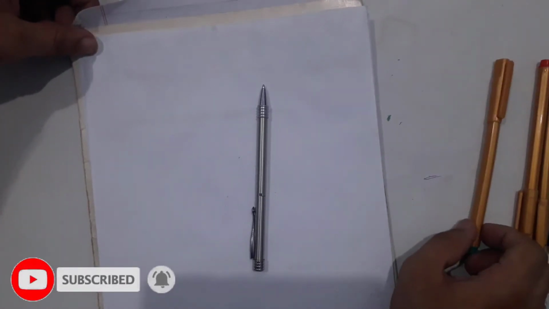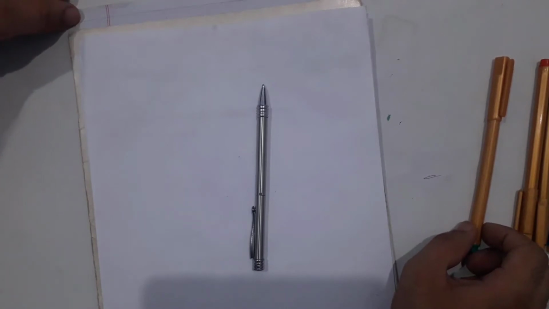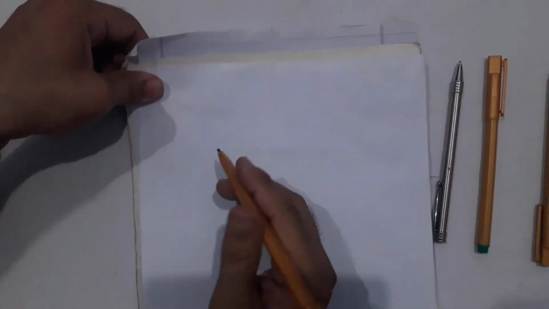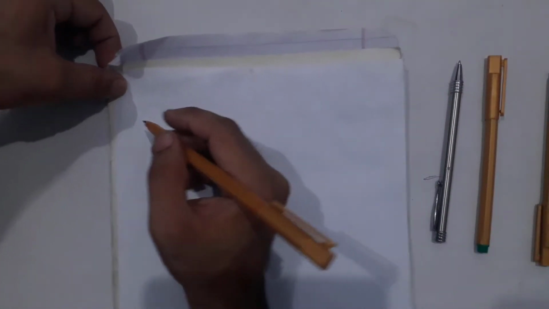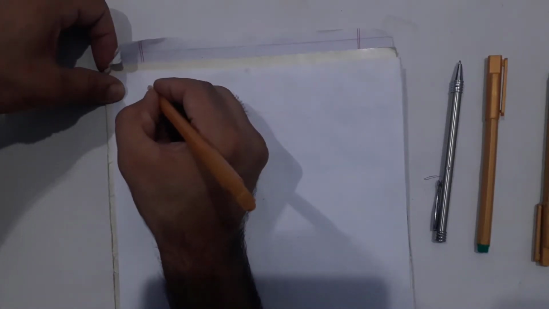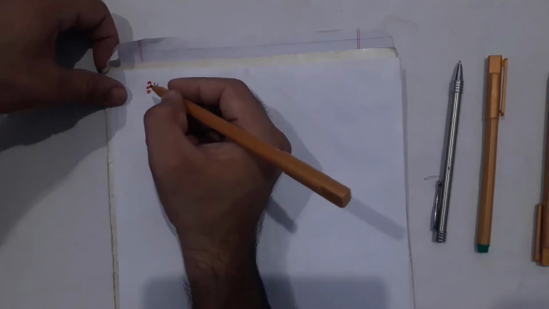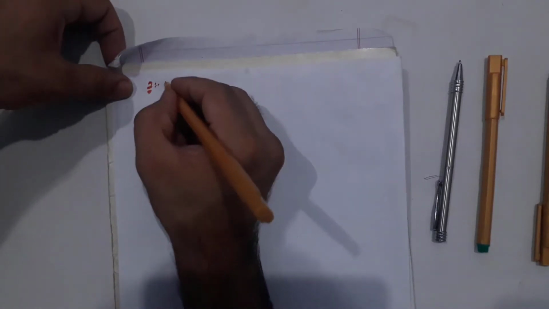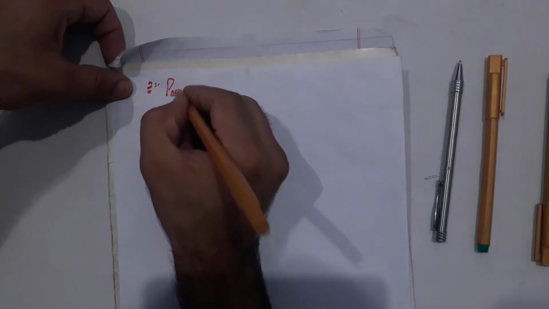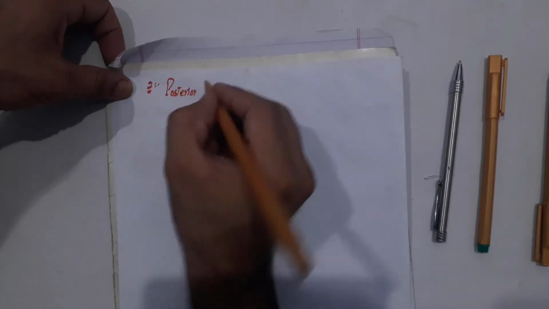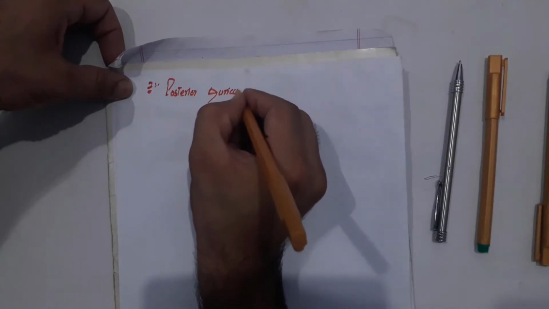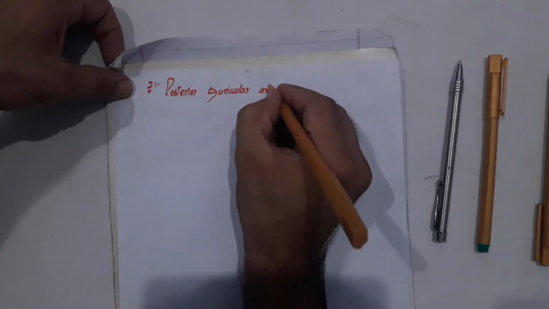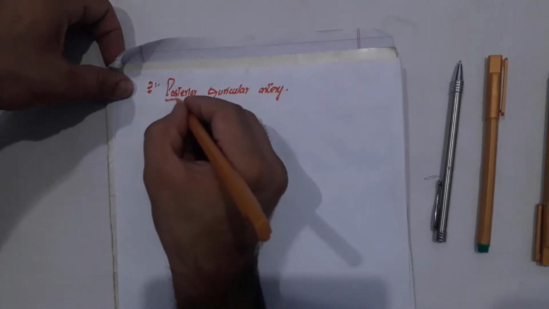Friends, as you know, we are recording about the posterior branches of the external carotid artery. In the first lecture I discussed the occipital artery. Now in this lecture we will cover the posterior auricular artery, right? So let's discuss the posterior auricular artery. The second artery from the posterior aspect of the external carotid artery is the posterior auricular artery.